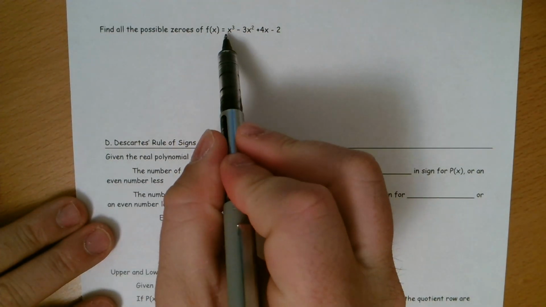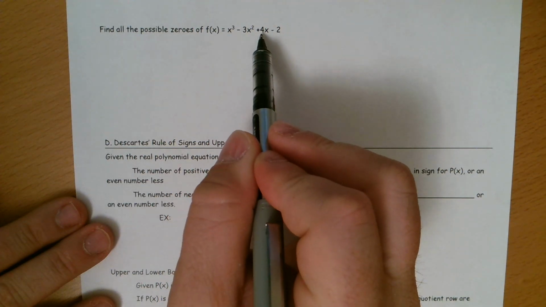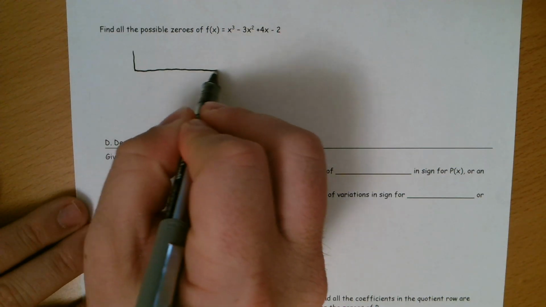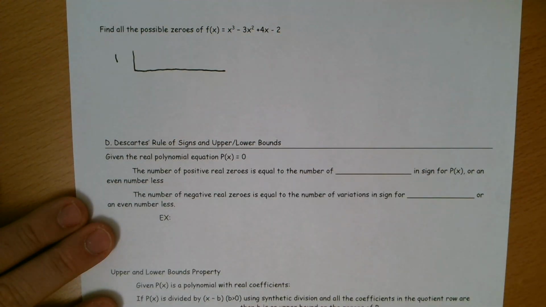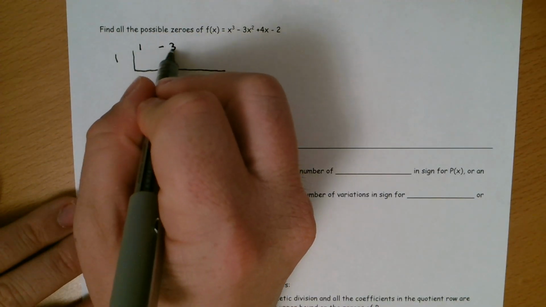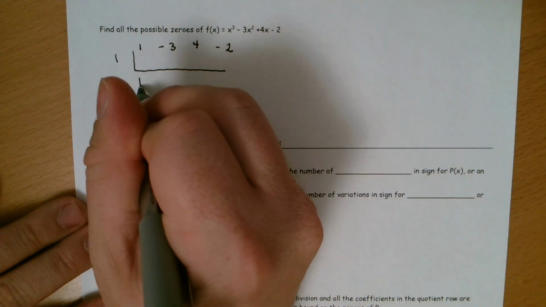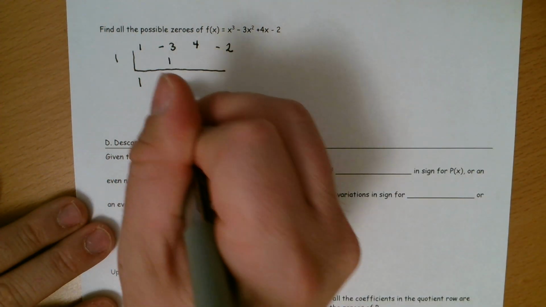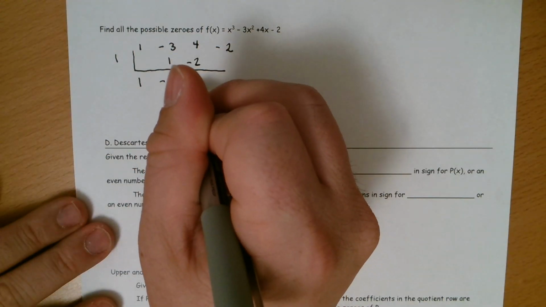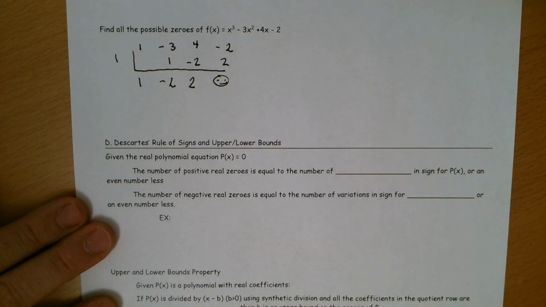So if we add these coefficients, 1 plus -3 is -2, plus 4 is 2, minus 2 is 0. So that means that 1 is a 0. And let's go ahead and prove it. So do a little synthetic division. Let's see what we get. Bring the first term down, multiply. Multiply. Add, and boom. There we go. We know that 1 is a 0.